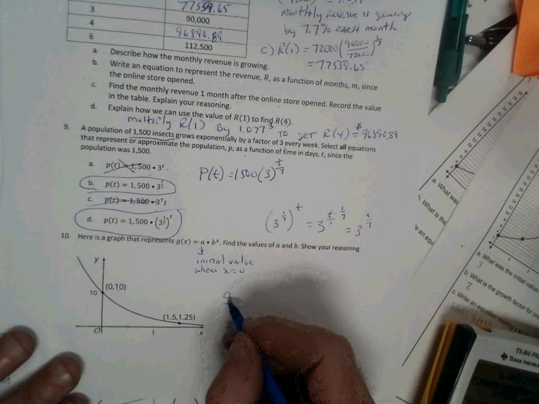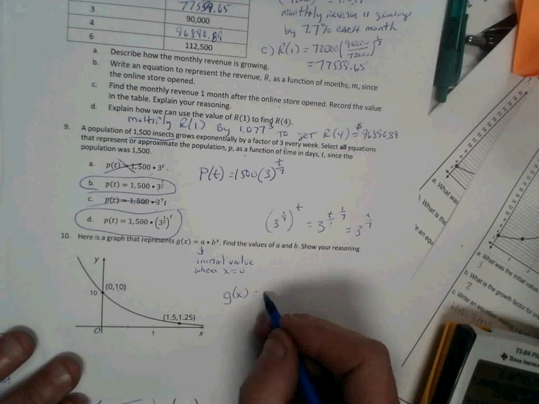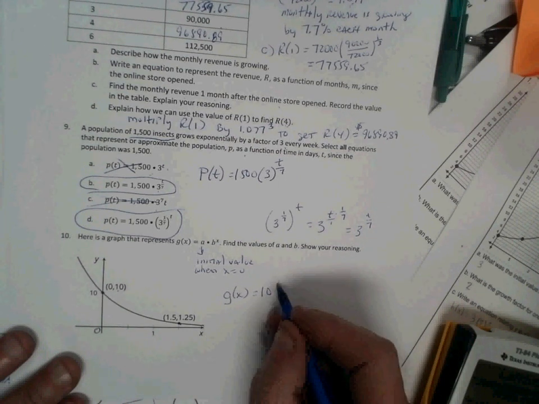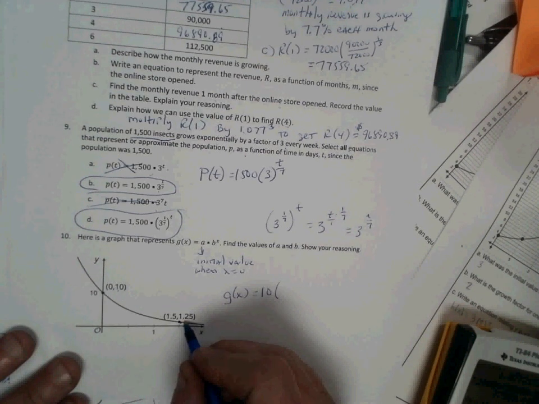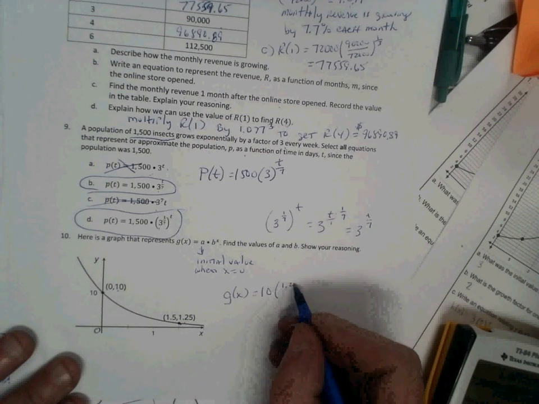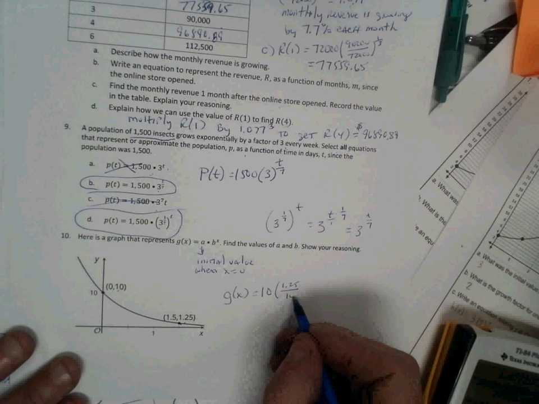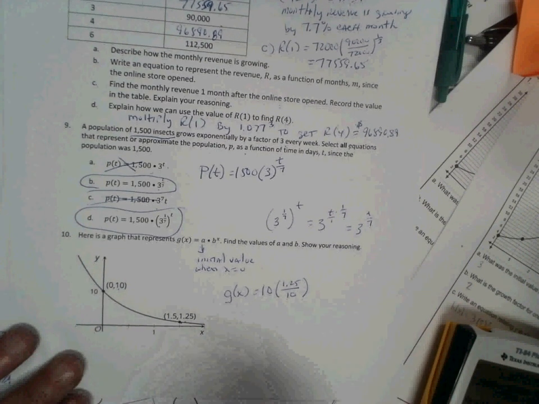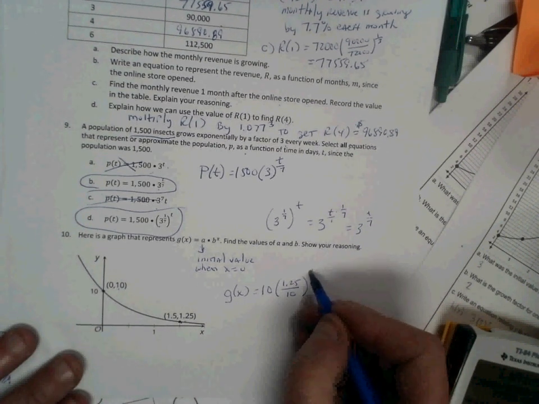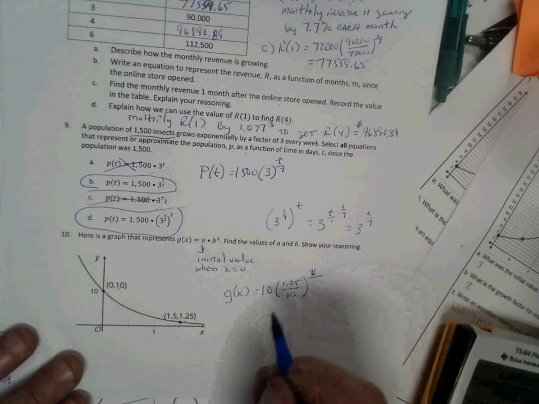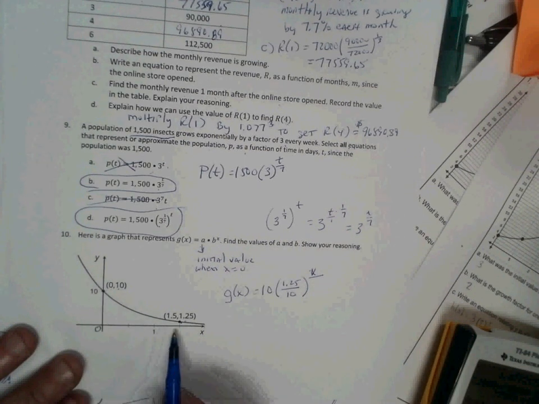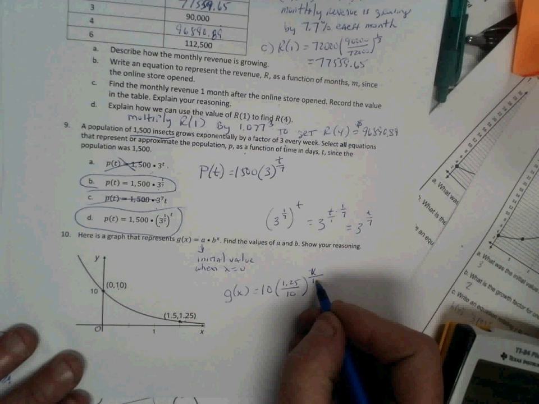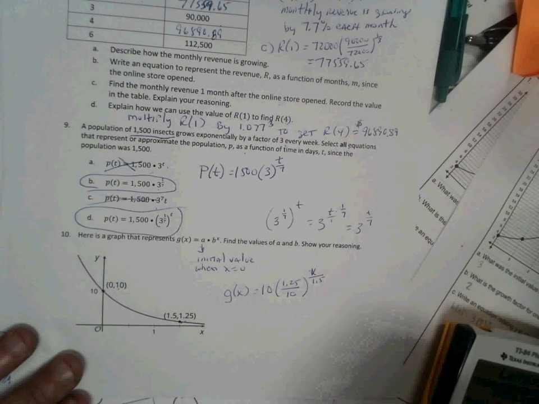So we're going to write G of x equals our initial value 10 times the second y value 1.25 over 10, now raised to the x over, how long was it from 0 to 1.5? It's going to be 1.5, right?